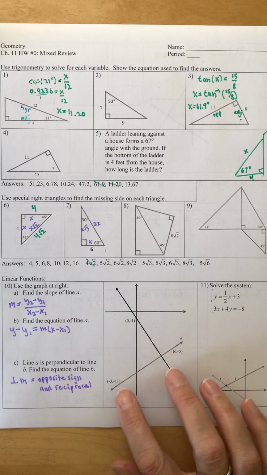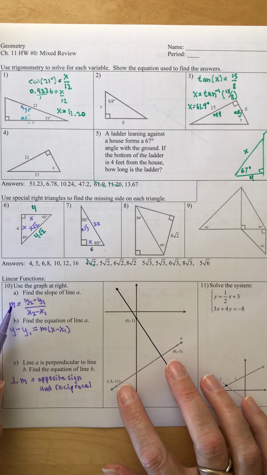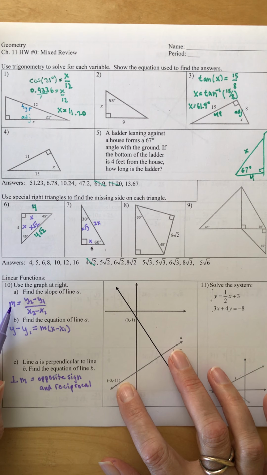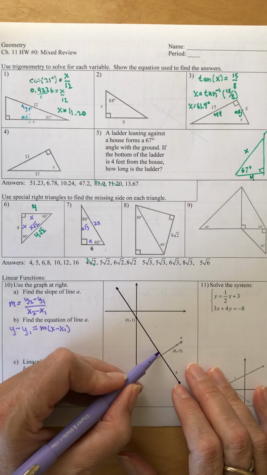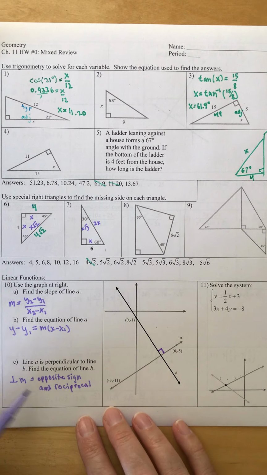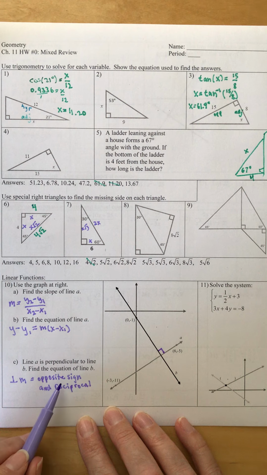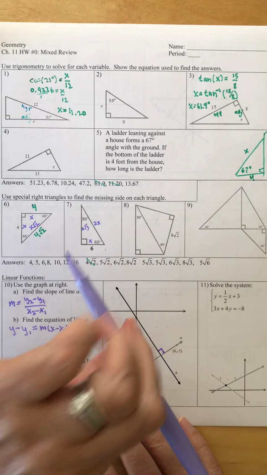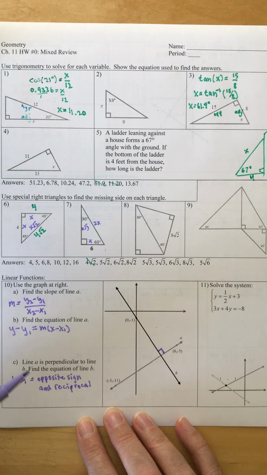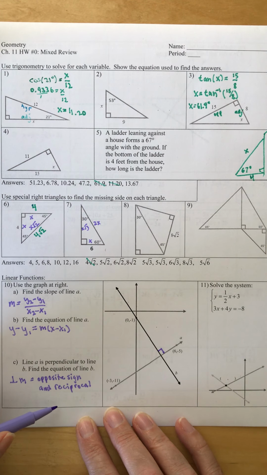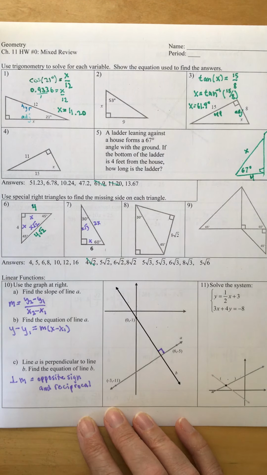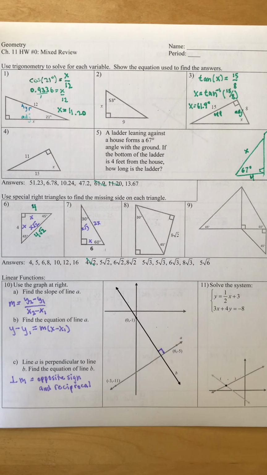Once you figure out the slope of line A in part A, to get the slope of the line in part C, you'll take the opposite, change the sign on it. This one is positive, so the slope of the perpendicular line will be negative, and it will be the reciprocal. So if you get, say, 2 over 3, then this would be negative 3 over 2. All right, so I'm going to let you try to figure that out.